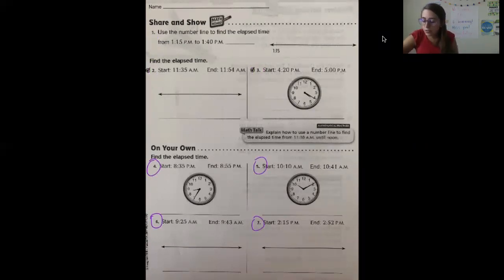Number 1, it says use the number line to find the elapsed time. So we're starting at 1:15 and we're stopping at 1:40. So that's my stopping time. Now, I can either count by 5s or 10s. I think for me personally, it would be easier to count by 5. So I'm going to count by 5.